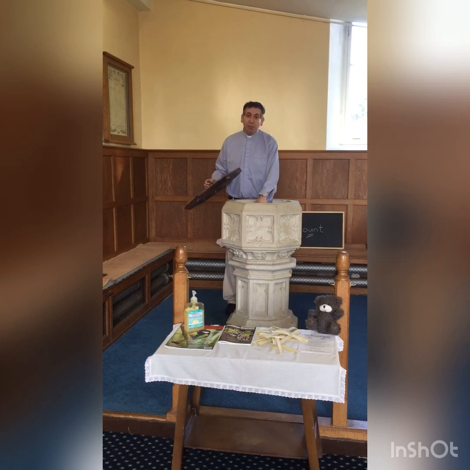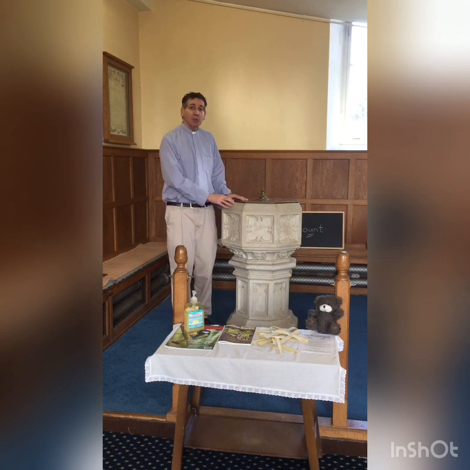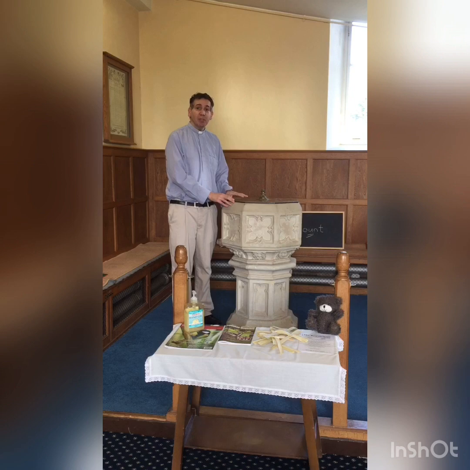So the font is a big bowl, and it'll be filled with water, and the priest will take some of the water here in the baptismal font and he pours it on the head of the candidate. That's the person who's about to be baptized, whether they're a baby or someone older. And the priest will say, I baptize you in the name of the Father, and of the Son, and of the Holy Spirit.